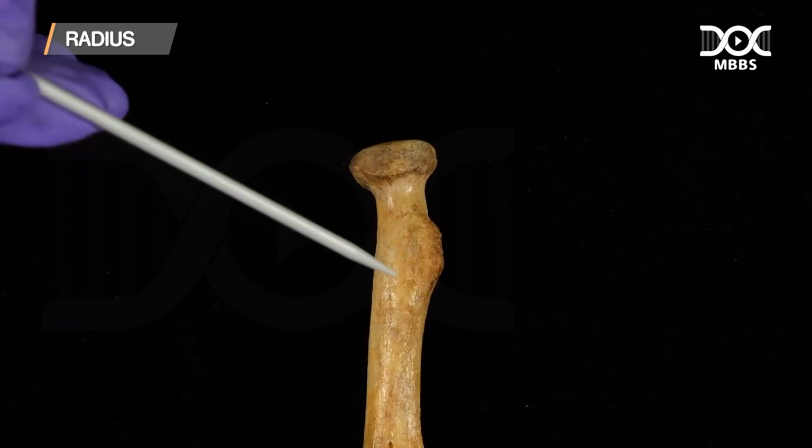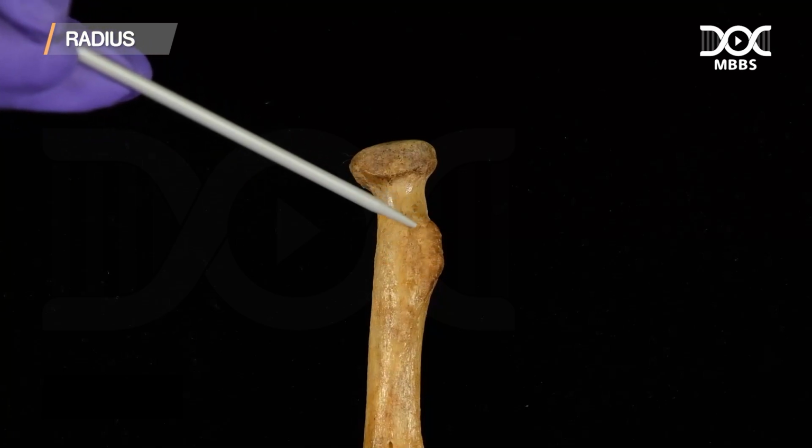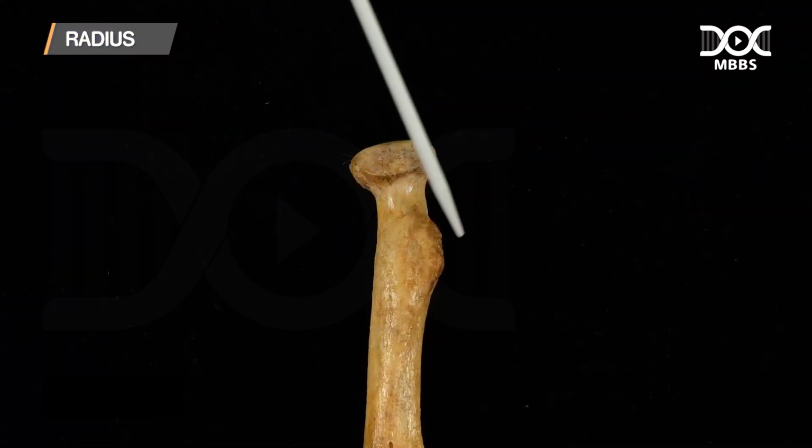The radial tuberosity is a prominence seen along the medial border. This area gives attachment to the tendon of biceps brachii. These are the important features of the upper end of humerus.